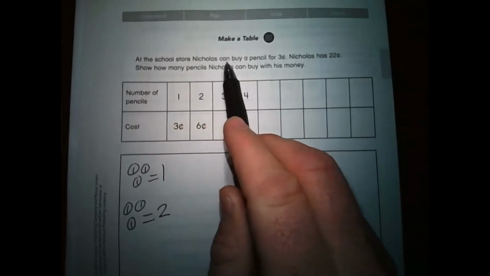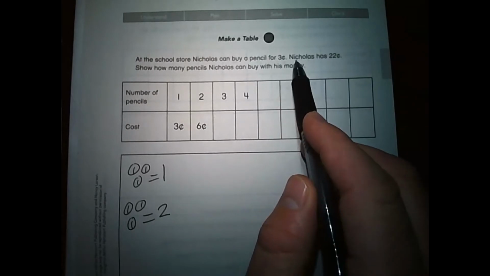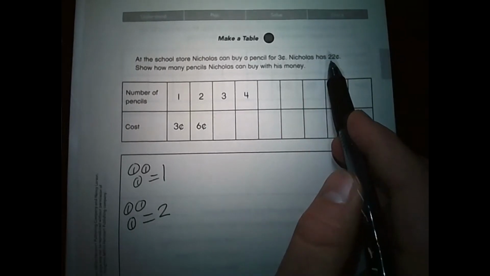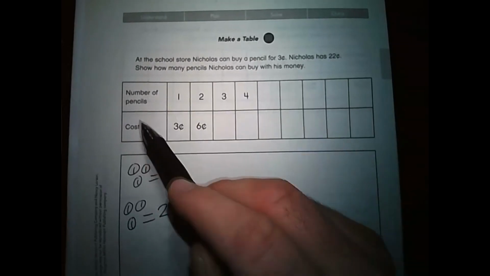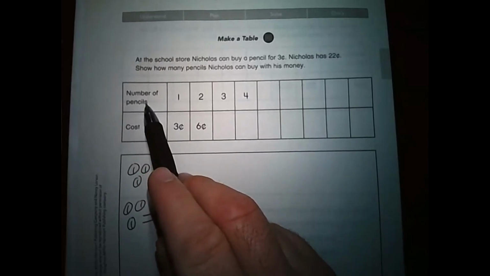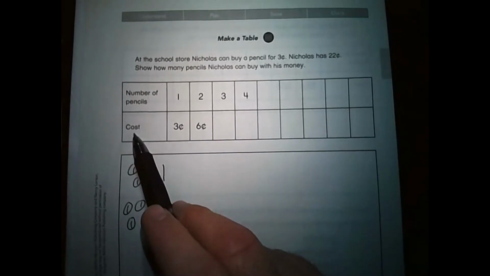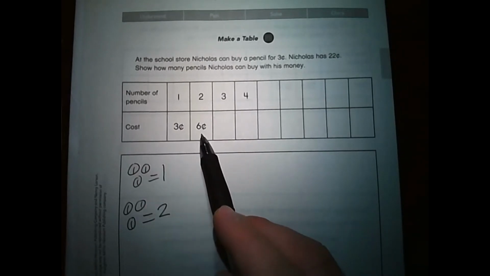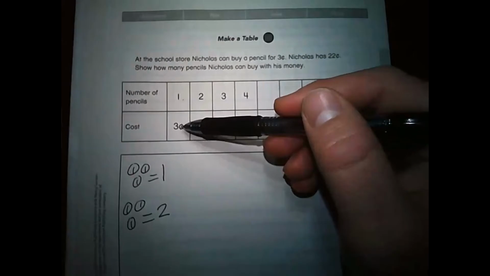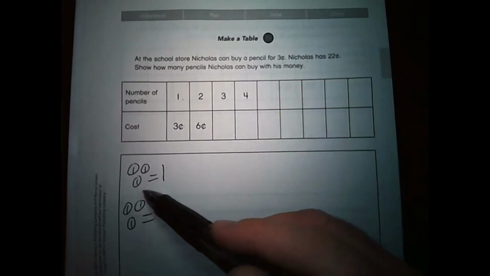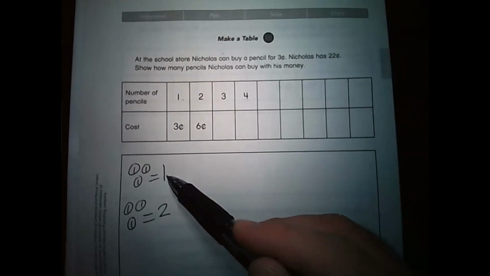At the school store, Nicholas can buy a pencil for 3 cents. A pencil costs 3 cents, remember that. Nicholas has 22 cents. Show how many pencils Nicholas can buy with his money. Now right here it says number of pencils. Okay, we've got 1, 2, 3, 4. Okay, and then our cost of pencils, 3 and 6 cents. So we know that one pencil costs 3 cents. And I've actually written that down here.